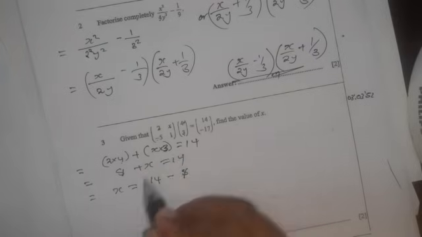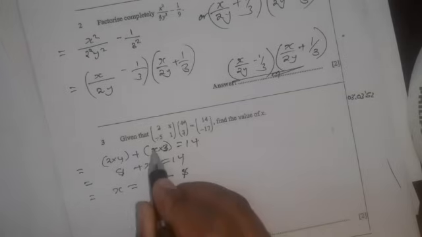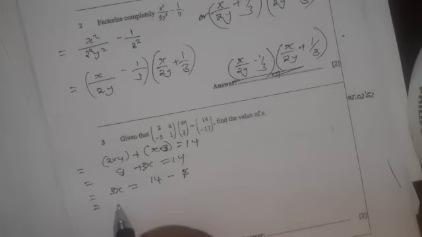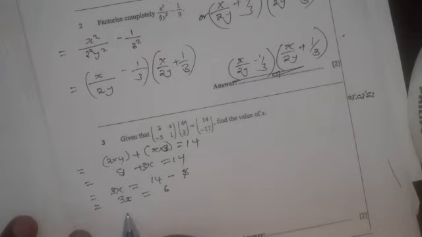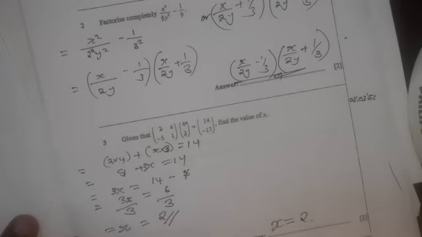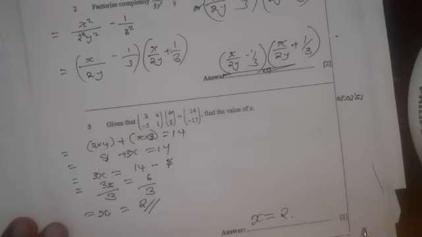So here it is 3x. So what do we get? 3x is equal to 6. 14 minus 8 is 6. We divide by 3. Therefore, x is equal to 2. That is our answer there.